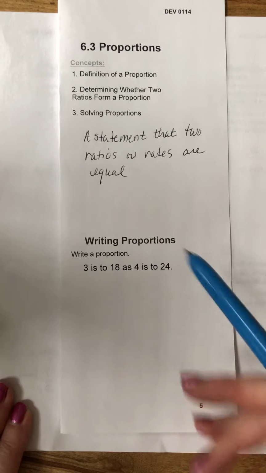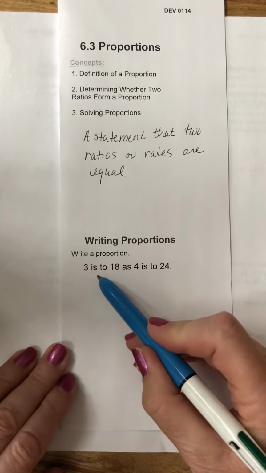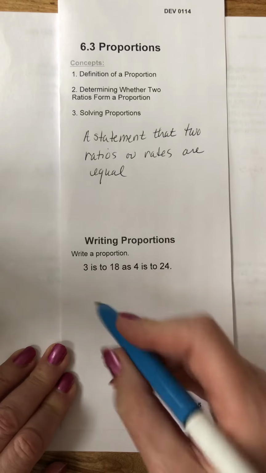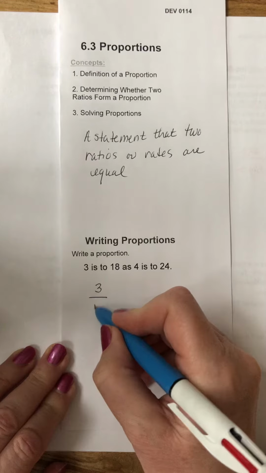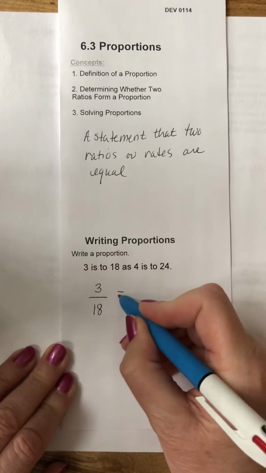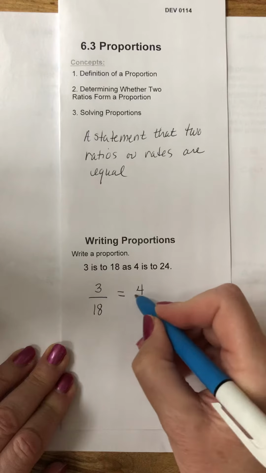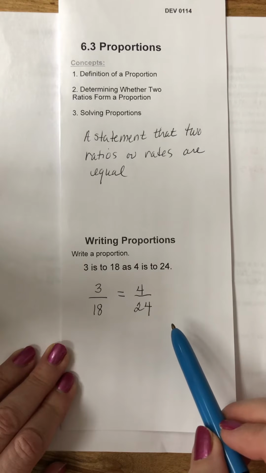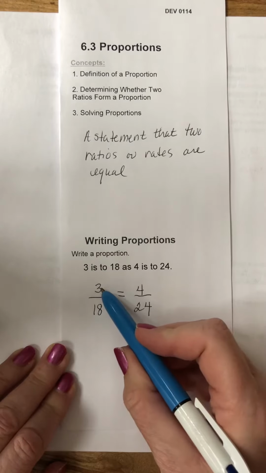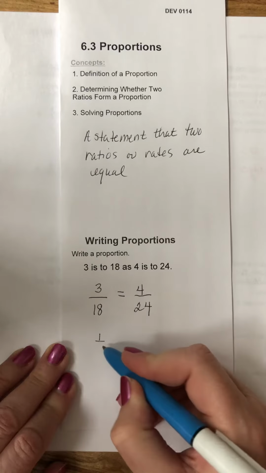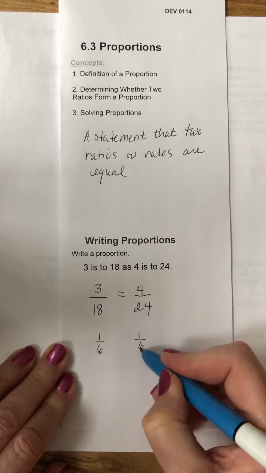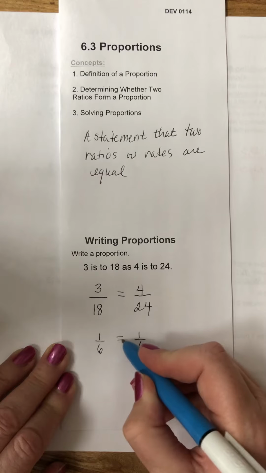So if I write a proportion for 3 is to 18 as 4 is to 24, it ends up looking like this. And there's a number of ways we can test if this in fact is a true proportion. We could reduce 3/18 to 1/6, and we could reduce 4/24 to 1/6, and we could see that they're equal.